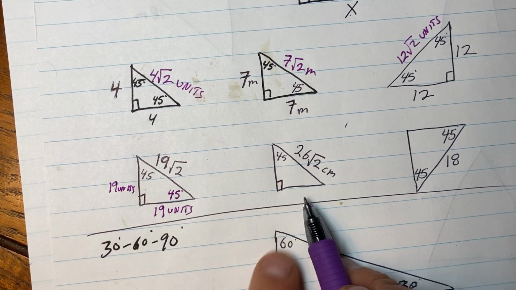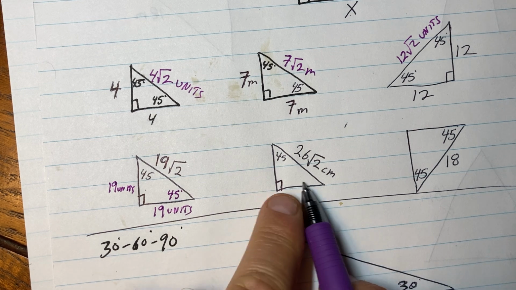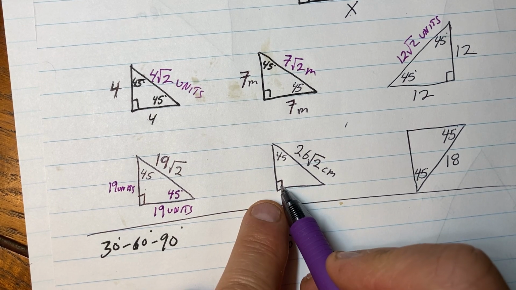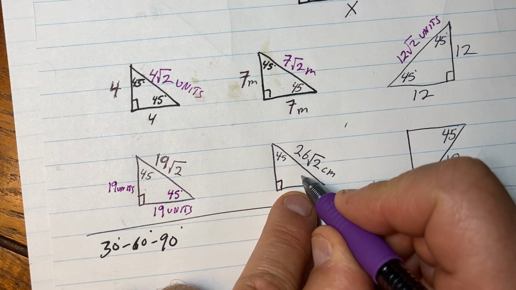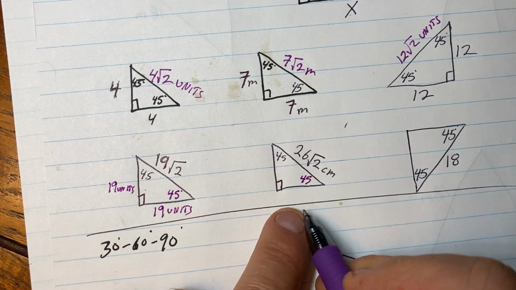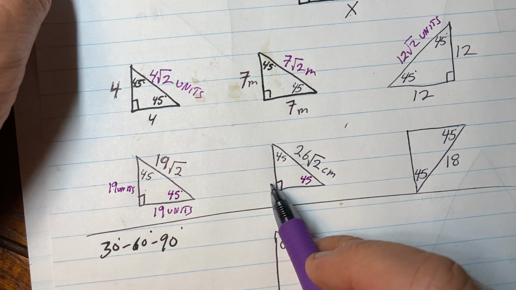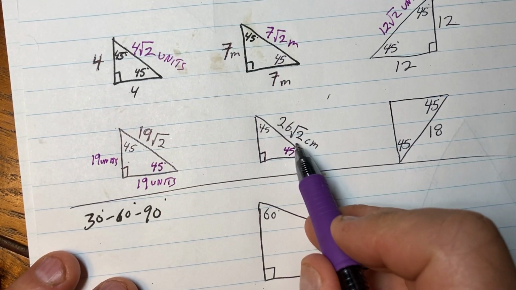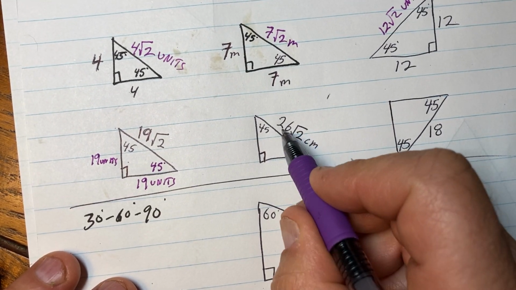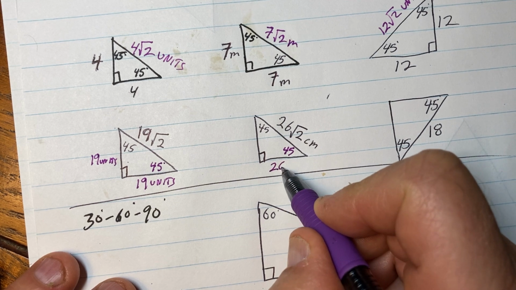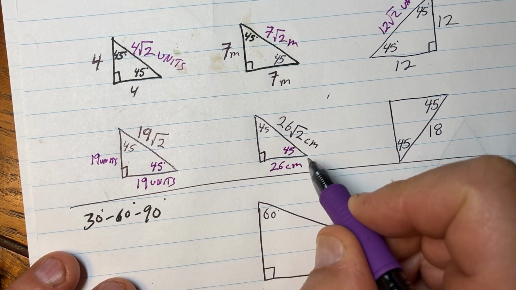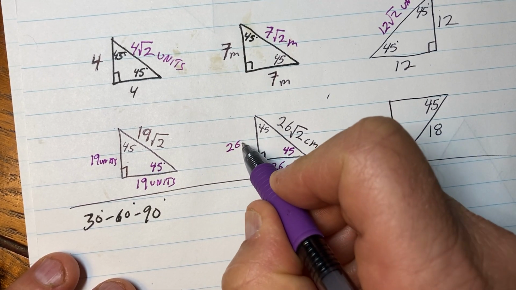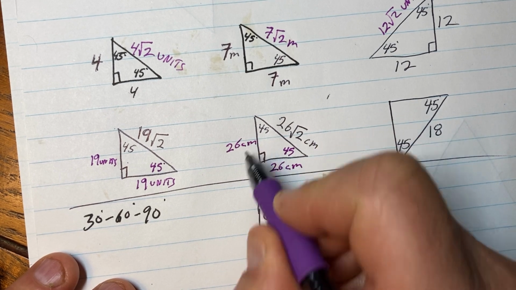What about this one? Is this a 45? That's 90, 45, so the missing angle is going to have to be 45. Now it's a 45, 45, 90. We can apply this. If that's 26 root 2, then this is going to be 26 centimeters, and that's 26 centimeters. Nice.